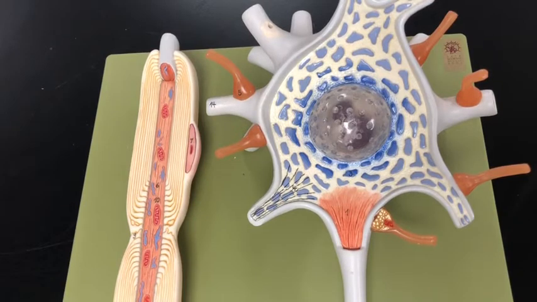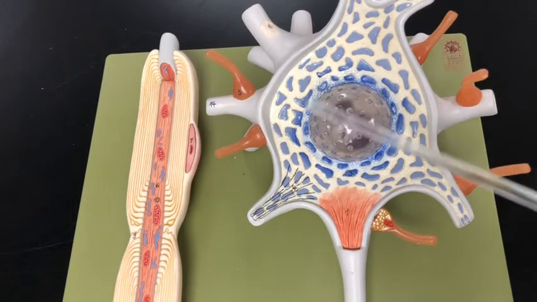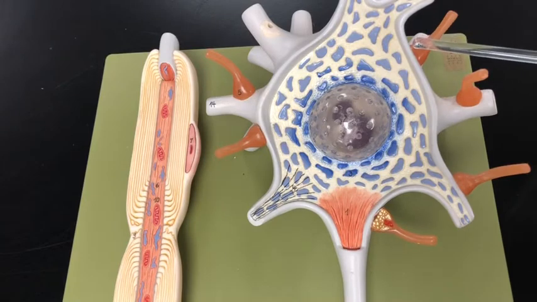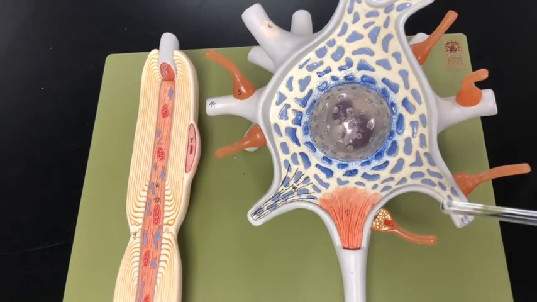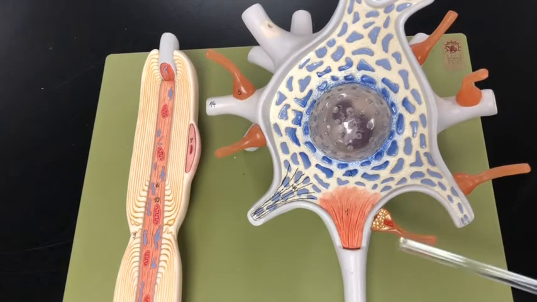But before we do that, here's a model of a nerve cell. So notice here, this is the soma, or the cell body of the nerve cell. Notice all the synaptic junctions, which we spend a whole lot of time talking about here. So there's a really good look at a synapse. It has those synaptic vesicles, which contain the neurotransmitters, of which we've talked about extensively.